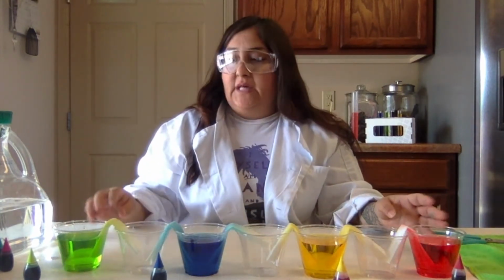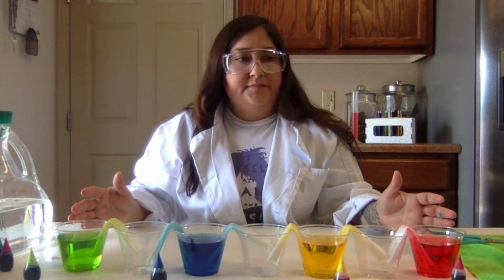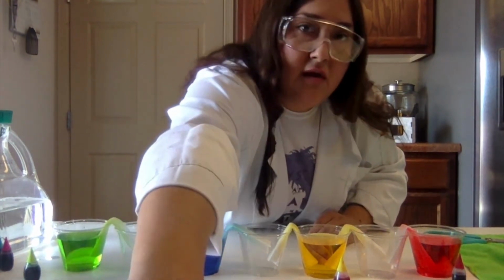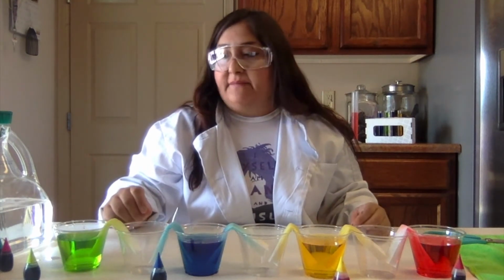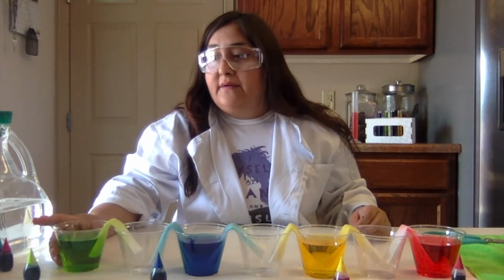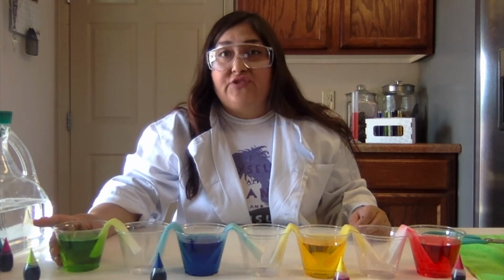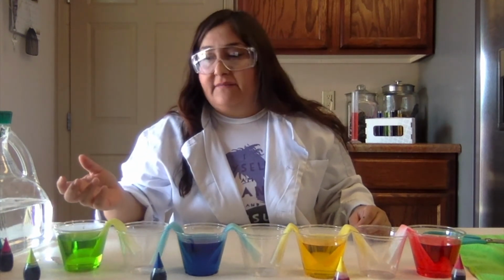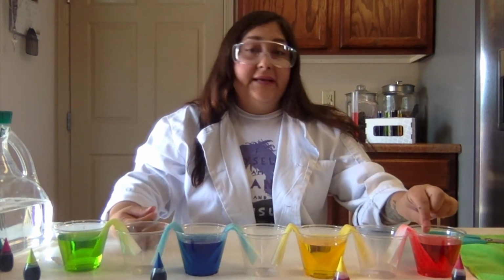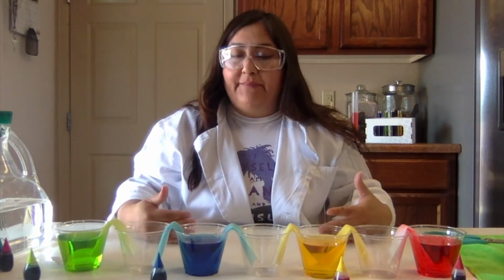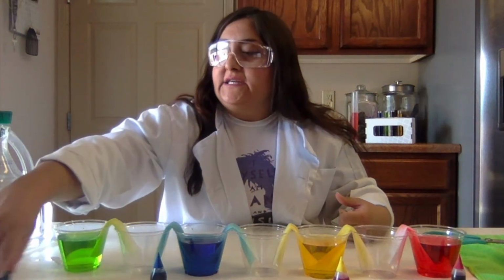Okay, so like I said, the paper towels are solid, they have solid molecules. The water is very attracted to the solid molecule, right? So it's going up, okay? And make a prediction. Think about what's going to happen. What's going to happen with the colors.